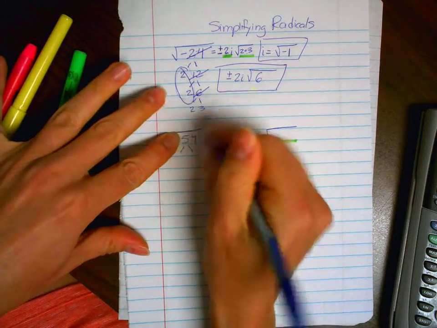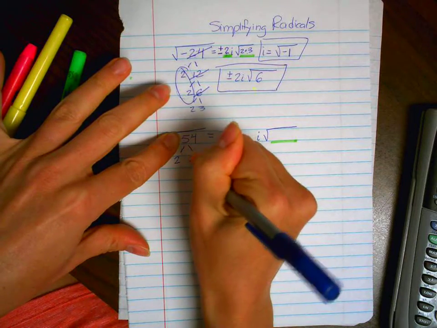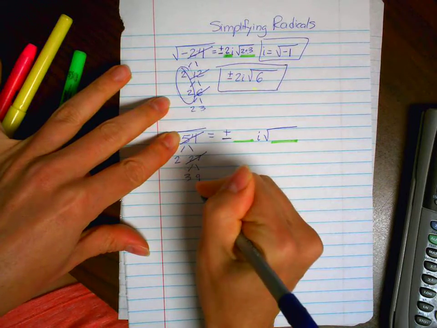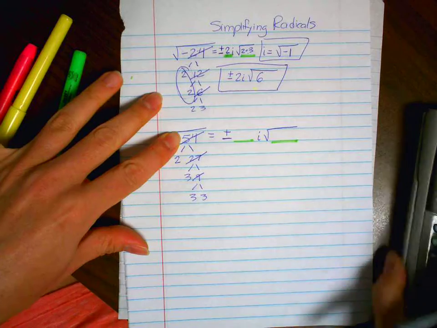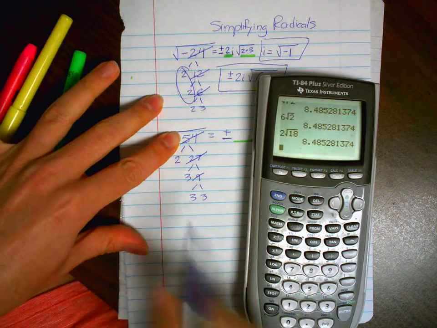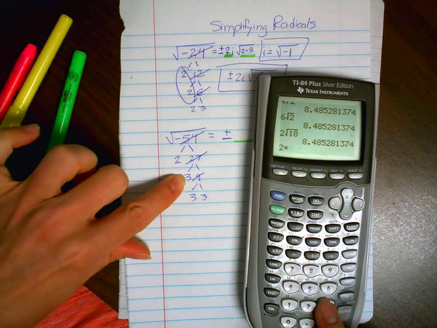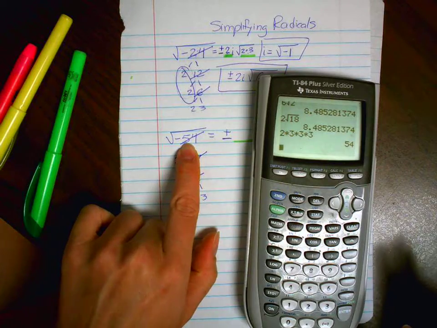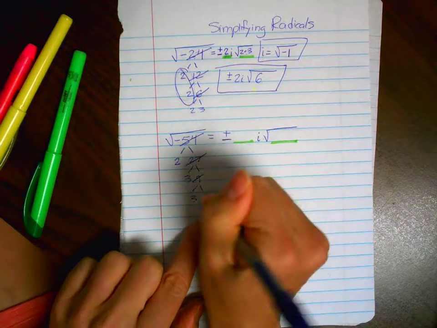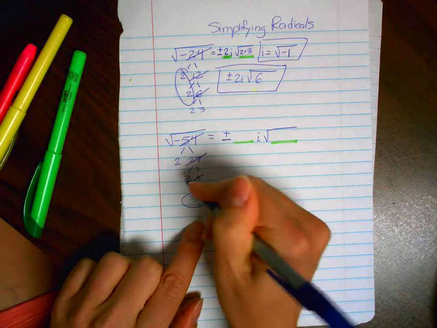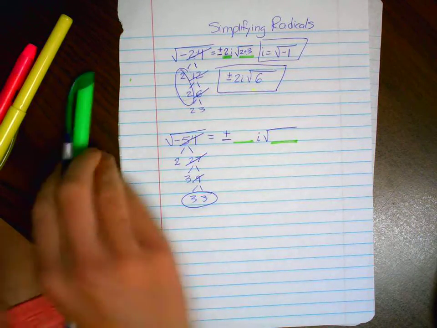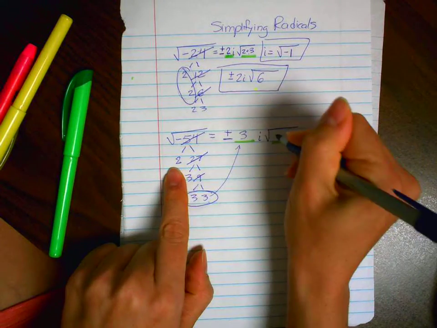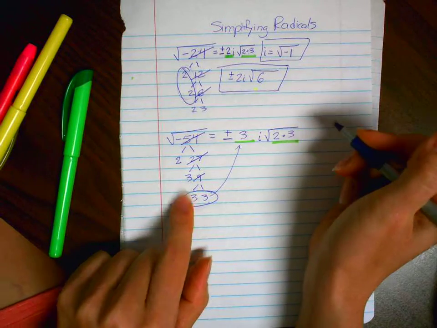If we do a prime factor tree, I can see it's even. 54 is the same thing as 2 times 27. 27 is the same thing as 3 times 9. 9 is the same thing as 3 times 3. And again, as I talked about in the first video on this, you know you've done this right if I multiply 2 times 3 times 3 times 3, they should equal 54. And they do. So I have a pair of 3's, and I have a singleton 3 and a singleton 2. So these 3's come out, but the 2 has to stay inside, and the 3 has to stay inside.